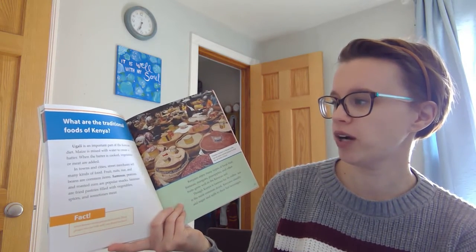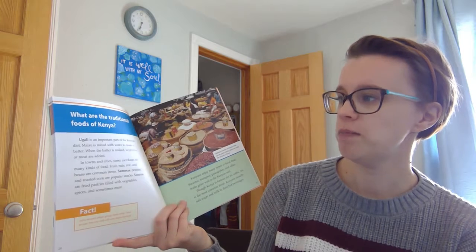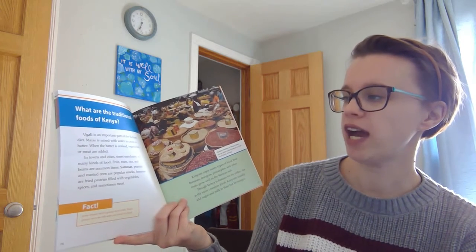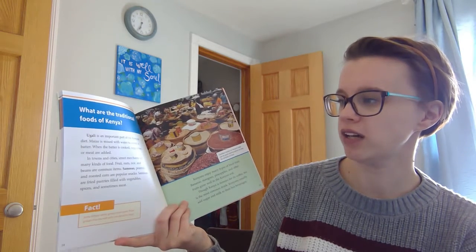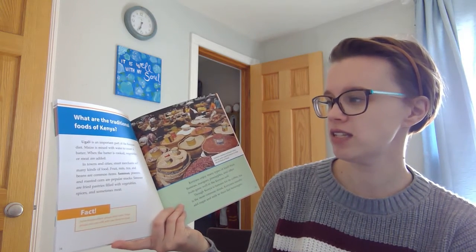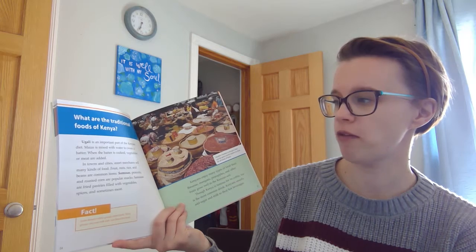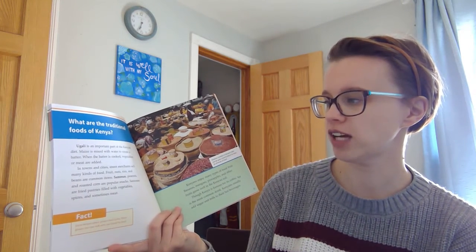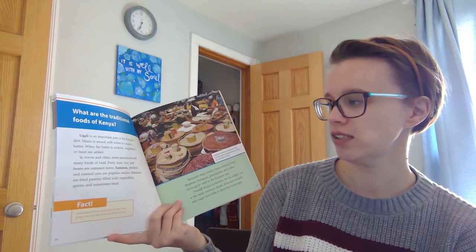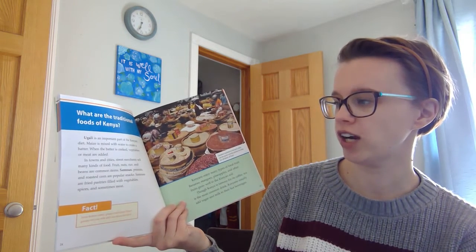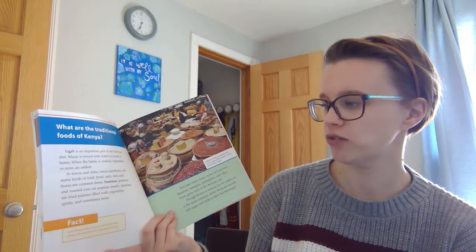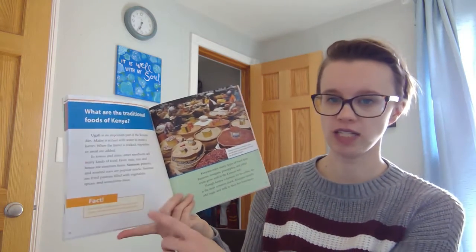Ugali is an important part of the Kenyan diet. Maize is mixed with water to create a batter. When the batter is cooked, vegetables or meat are added. In towns and cities, street merchants sell many kinds of food. Fruit, nuts, rice, and beans are common items. Samosas, peanuts, and roasted corn are popular snacks. Samosas are fried pastries filled with vegetables, spices, and sometimes meat.